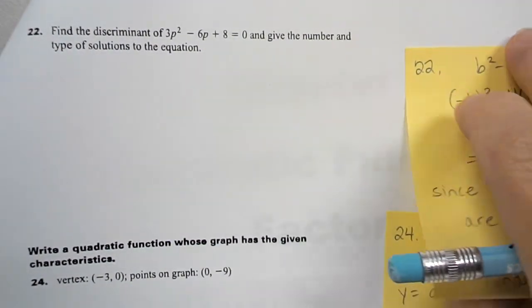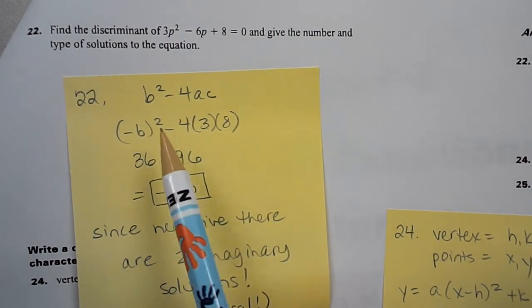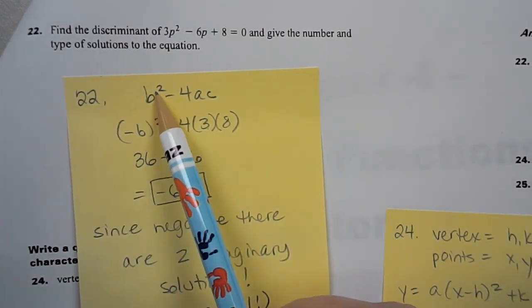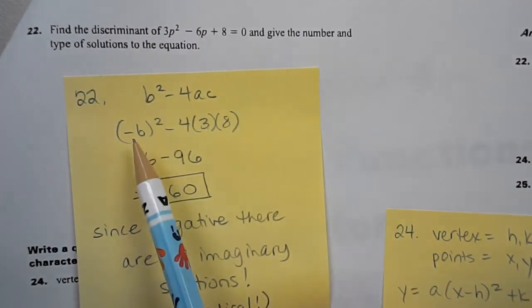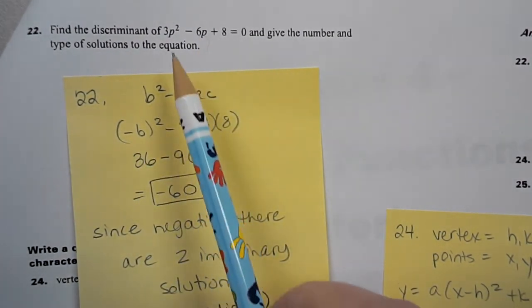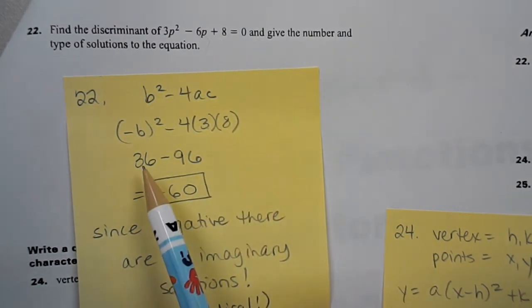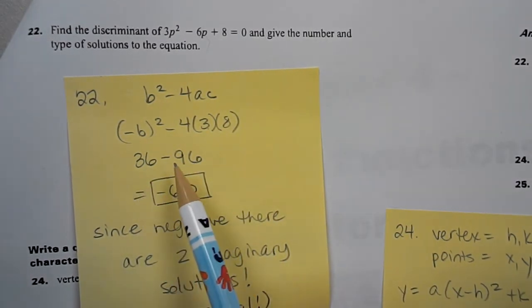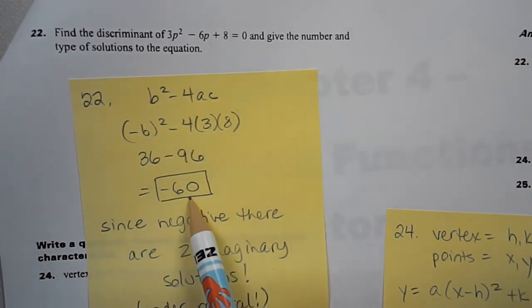Let's look at number 19, or 22 rather. Number 22 asks you to find the discriminant and the number and types of solutions. So the discriminant is in the form of b squared minus 4ac. So b is negative 6, minus 4 times a, which is 3, and c, which is 8. So you type those in, and you get 36 minus 96, so it's negative 60.